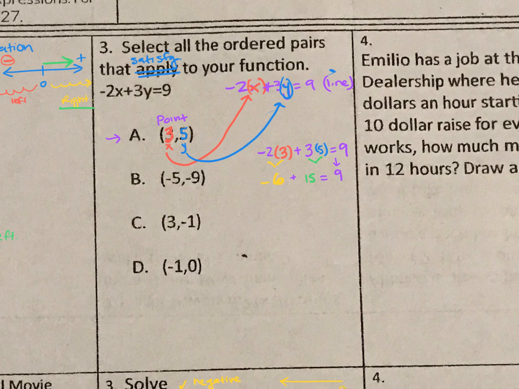Here you have 6 negatives and 15 positives. Okay, so what's 15 take away 6? Right? You can rewrite it. 15 plus 6 negatives. Isn't that just 15 take away 6? So this is 9 equals 9. Is that a true statement?